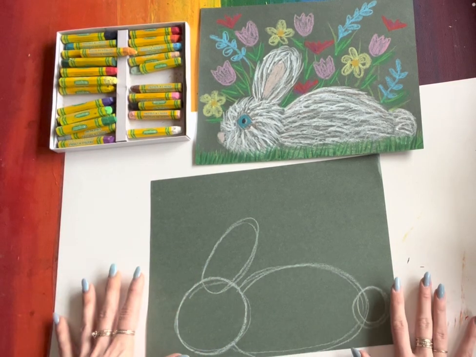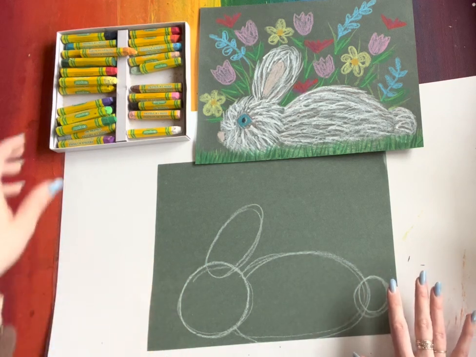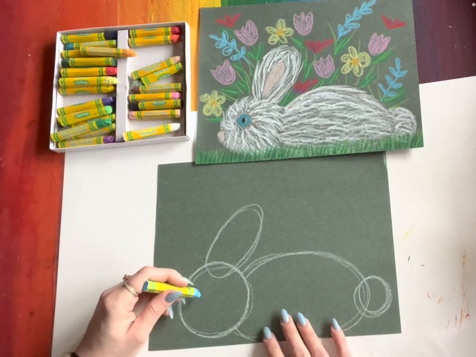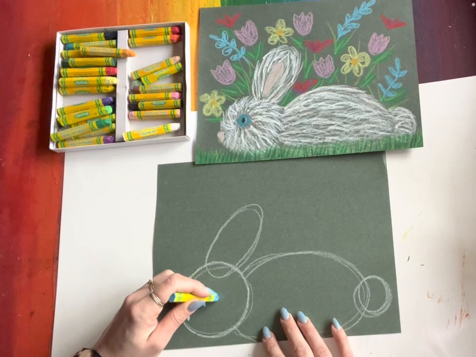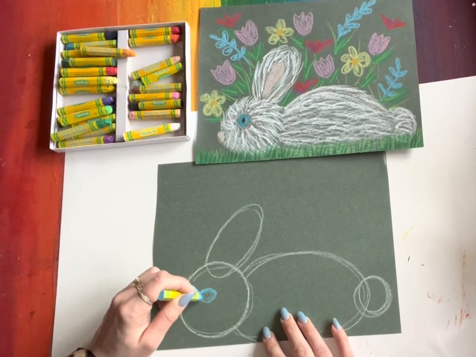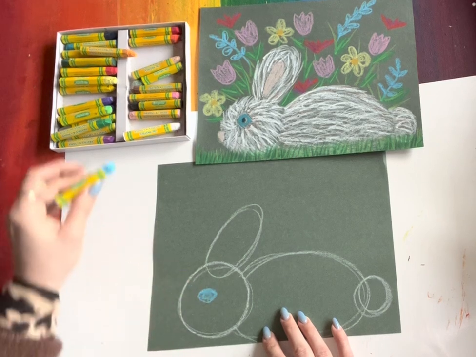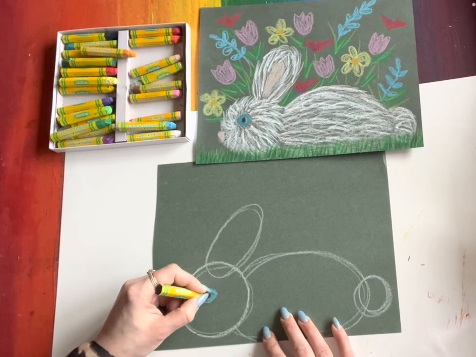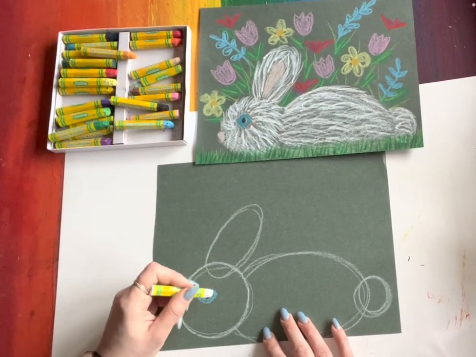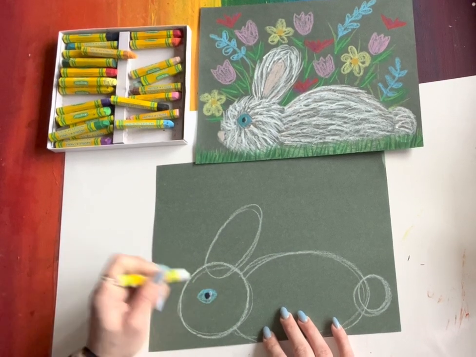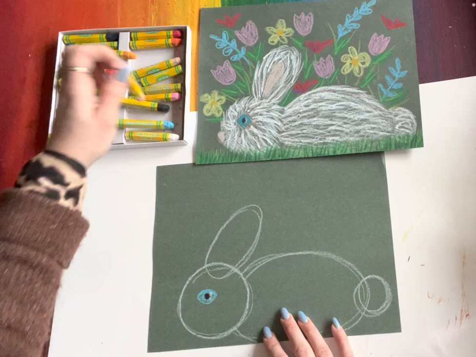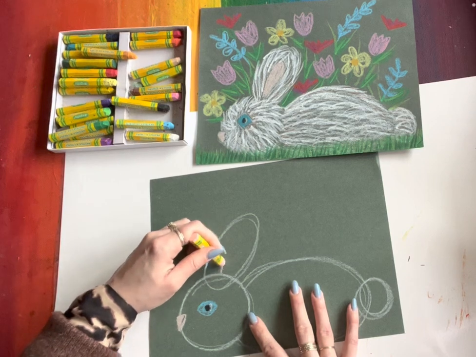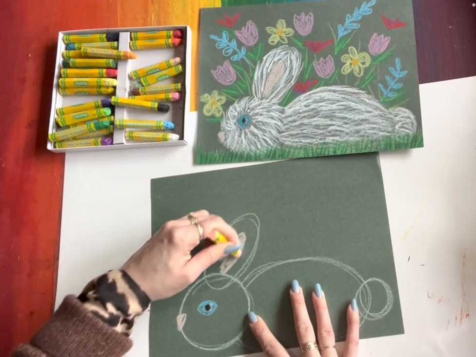All right, so we've got our main bunny shape drawn. Now we're gonna go in and draw the bunny's eye. You can draw in whatever style you want, whatever color you want. But I'm gonna do a little blue eye. Don't forget the pupil. And then I always like to do a little speck of white to make it look like the eye shine. Now I like to take peach and do a little triangle nose here. And the center of the ear of the bunny.